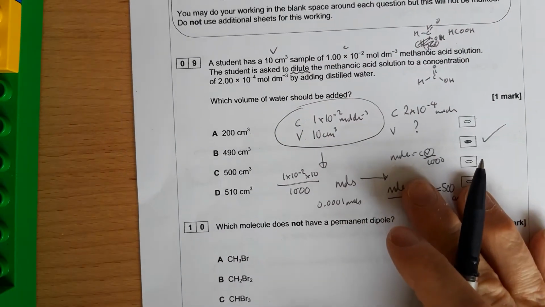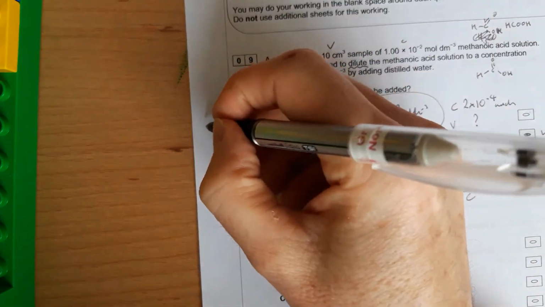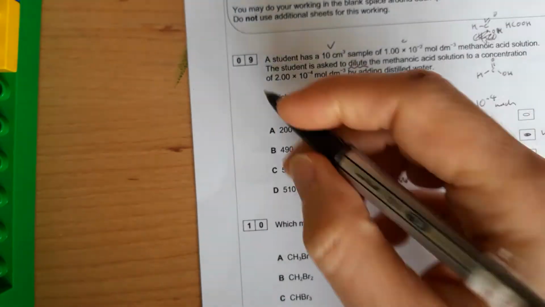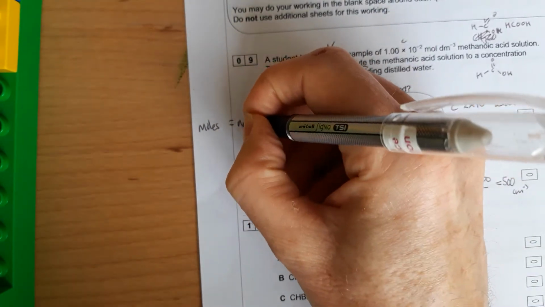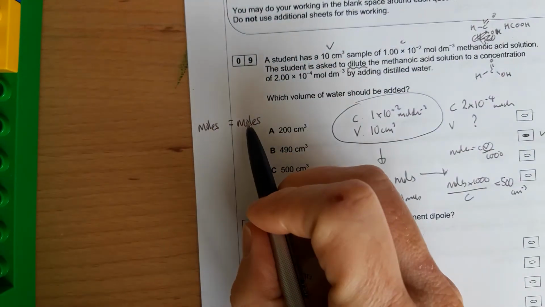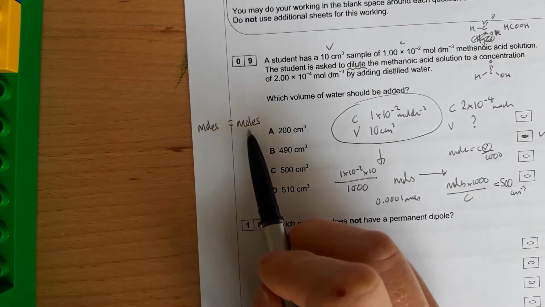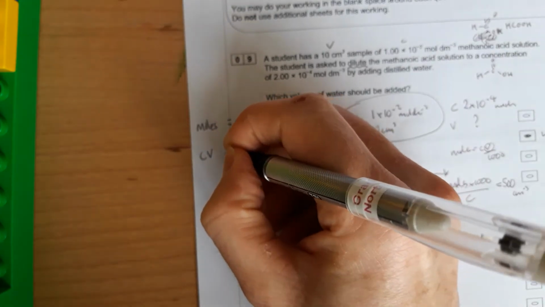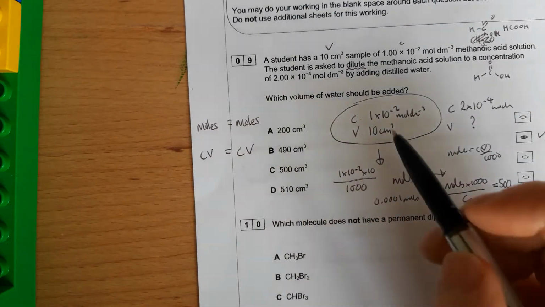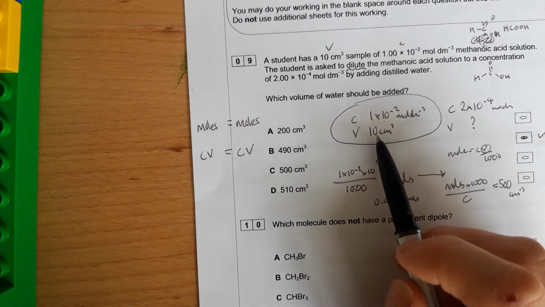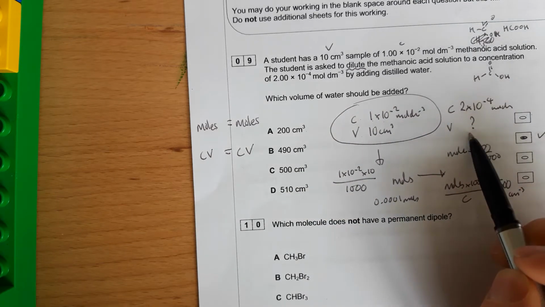Now, I do want to just show you a nice little shortcut to this type of dilution question. If you've got a question like this where they say, how much water do you add to dilute something? What you're going to assume is the moles before equals the moles at the end. So what you're going to do is add water. You're not going to change the number of moles of methanoic acid. So if moles before equals moles at the end, concentration times volume at the start equals concentration times volume at the end. So we know here that 1 times 10 to the minus 2 multiplied by 10 equals 2 times 10 to the minus 4 multiplied by the second volume.